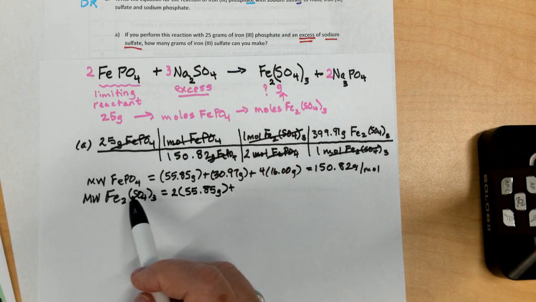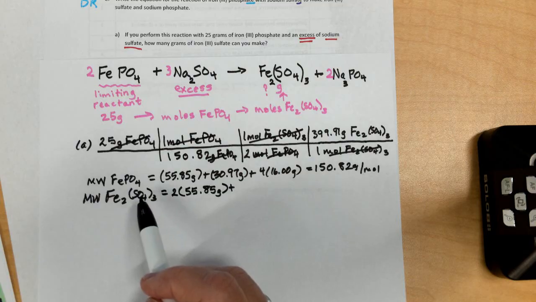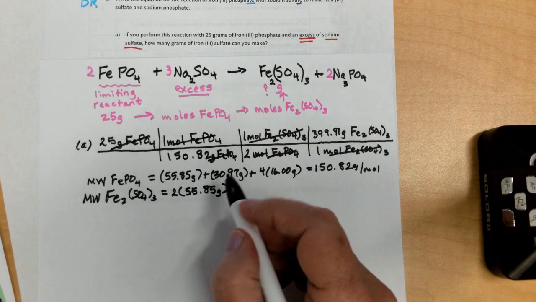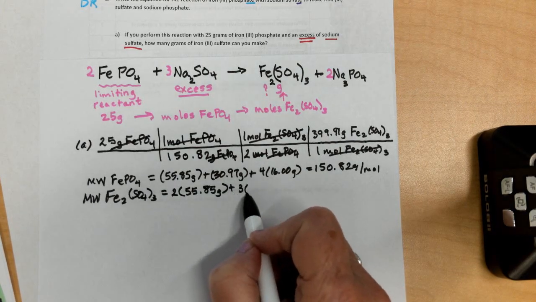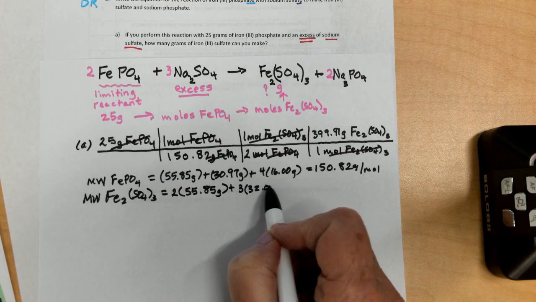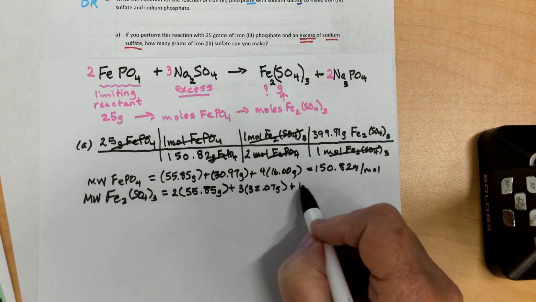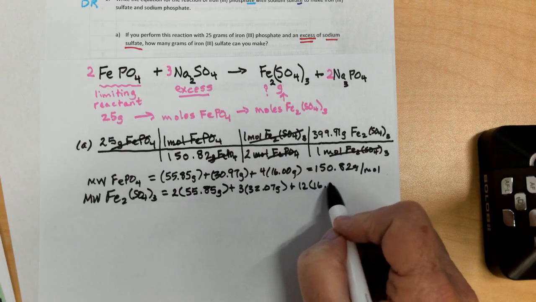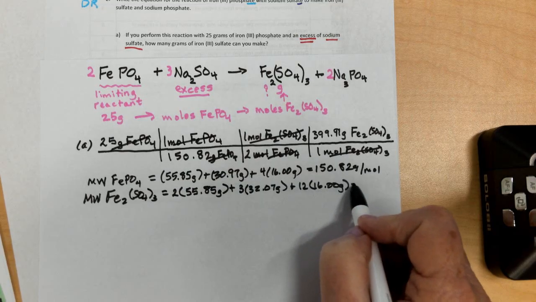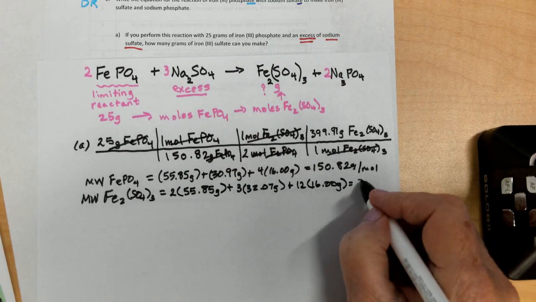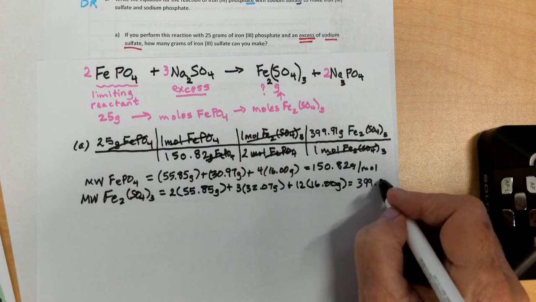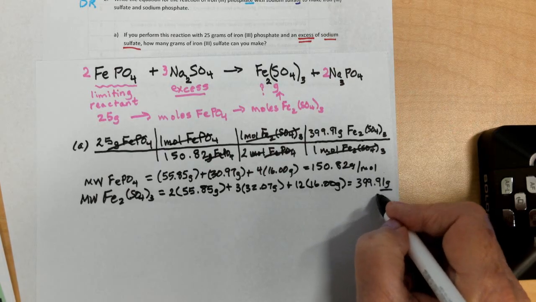So you actually have 3 sulfur, and 3 times 4, 12 oxygen. So I have 3 sulfurs, and sulfur is 32.07 grams, and then 12 oxygen. And that's going to give me 399.91 grams per mole.